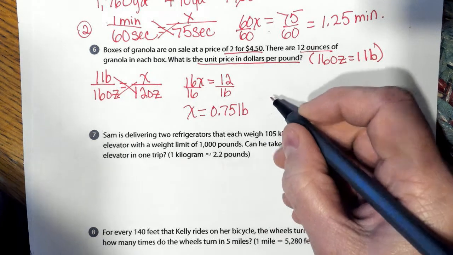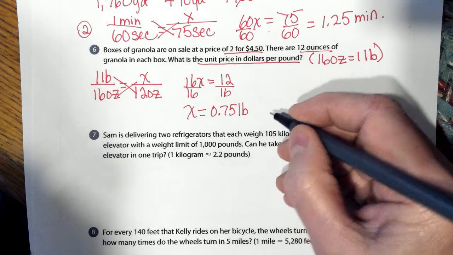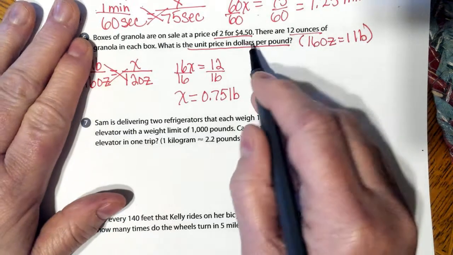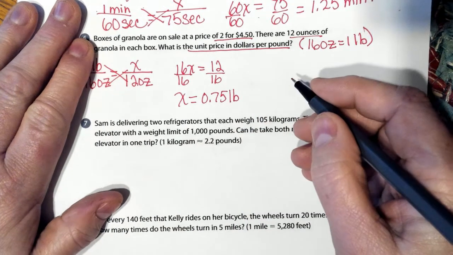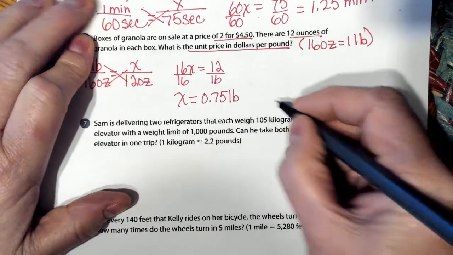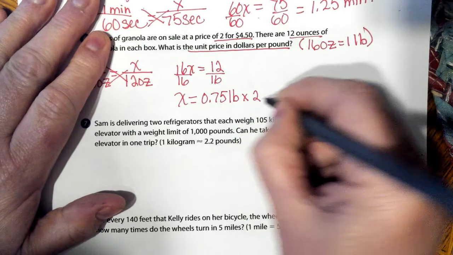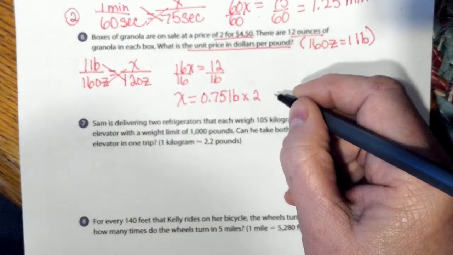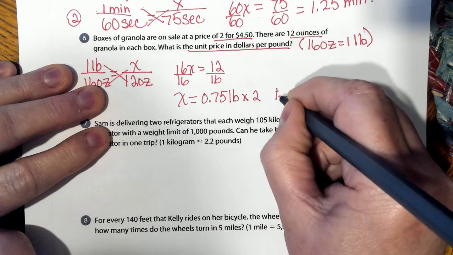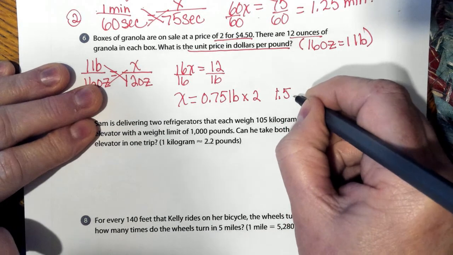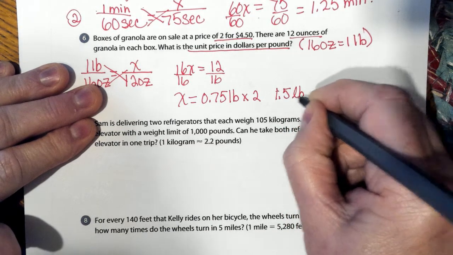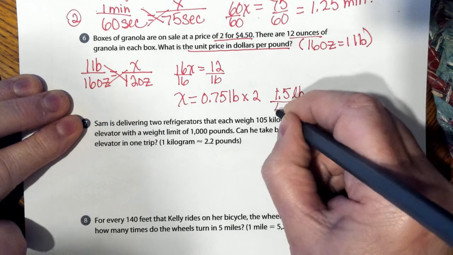Okay, we know there are 2 boxes because it says they are 2 for $4.50. So I'm going to take that times 2. So I have 1.5 pounds for $4.50.